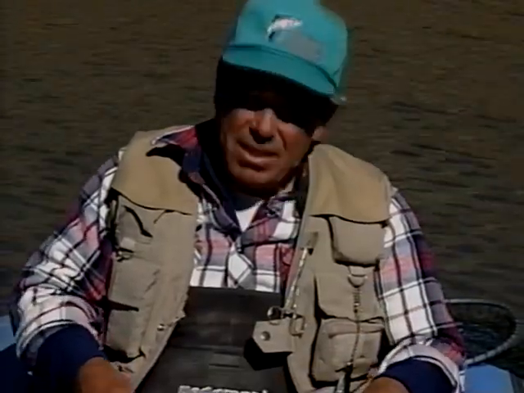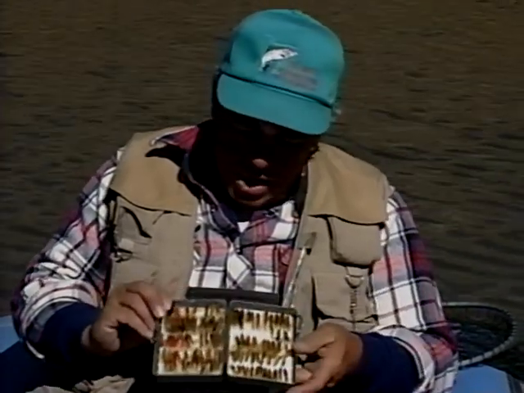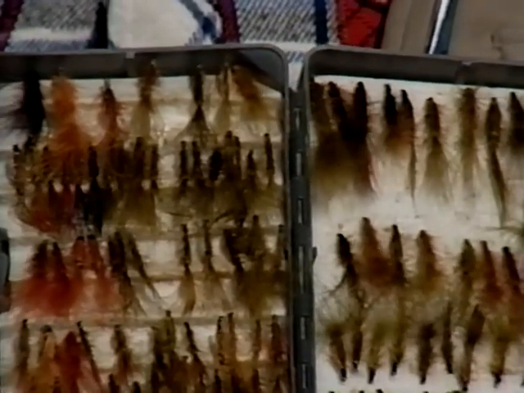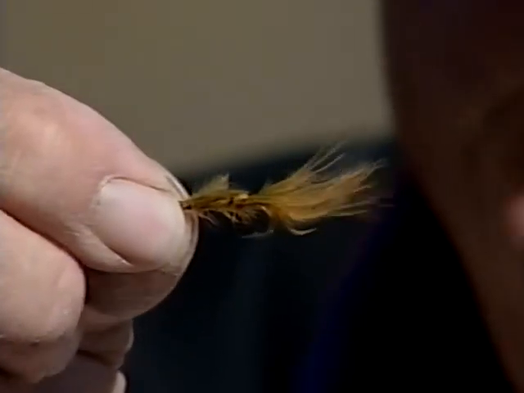Along with that, when I see the damsels coming off, I'll use these damsel nymphs. Everything on this side with a black head is weighted. Everything over here is unweighted. But I have a little different color variations for different lakes, different habitats. And this stillwater nymph, for me, is a basic damsel imitation.